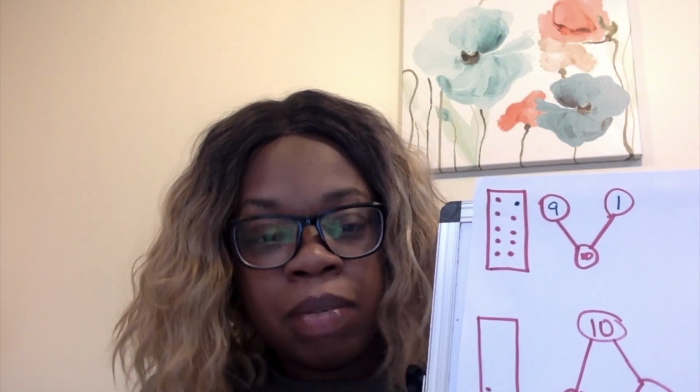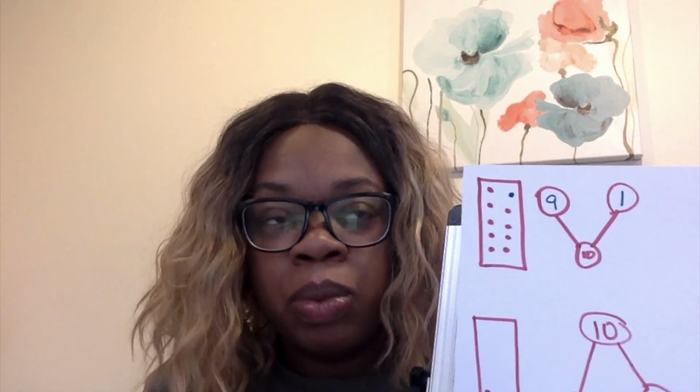When I look at this one, there's only one dot there, so we need to count on to make sure that we have 10. All right, so we have 1. Let's keep counting. 2, 3, 4, 5, 6, 7, 8, 9, 10. All right, we now have 10. If I look at my number bond, 10 is already in my whole.